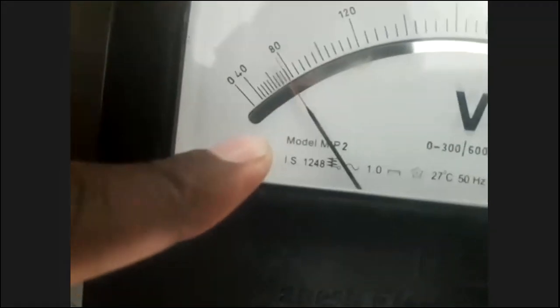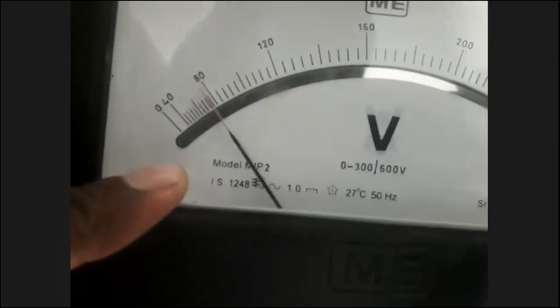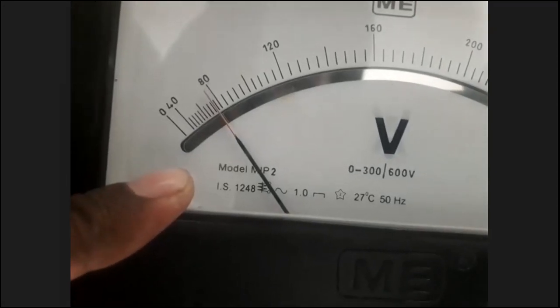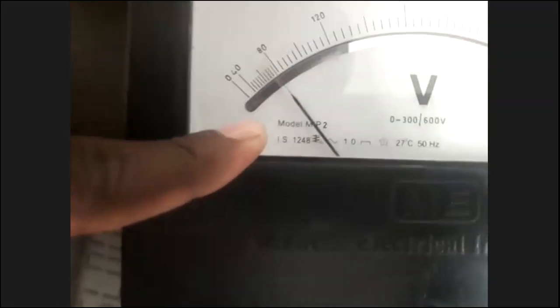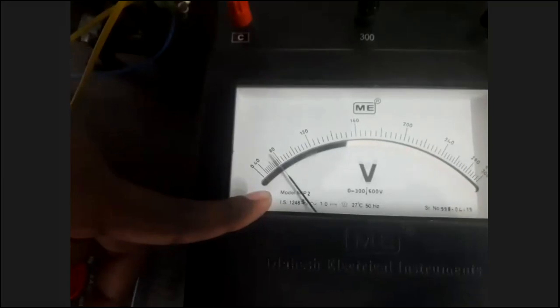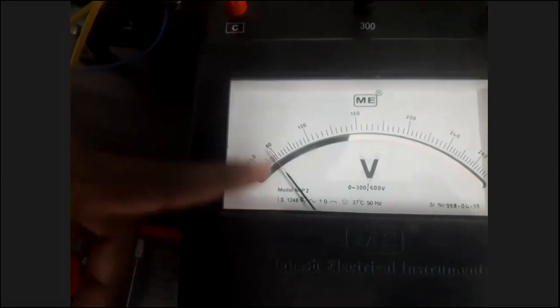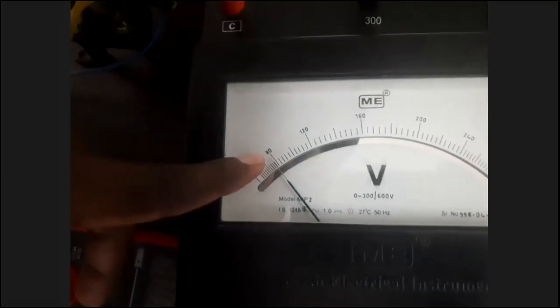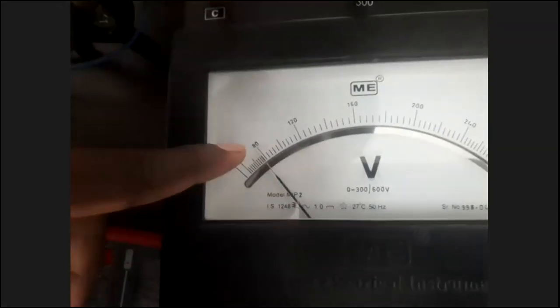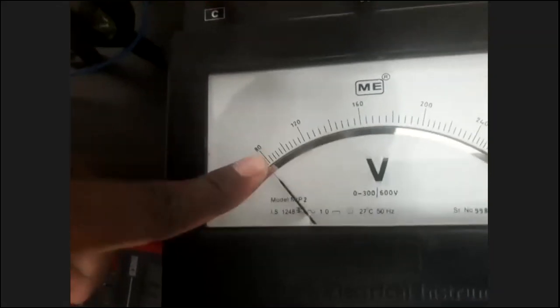याच्यामध्ये काहीतरी induced EMF आहे. Read the value. किती आहे? What is the value? 17. 40, 60. In between 60 and 80, there are 5 lines.